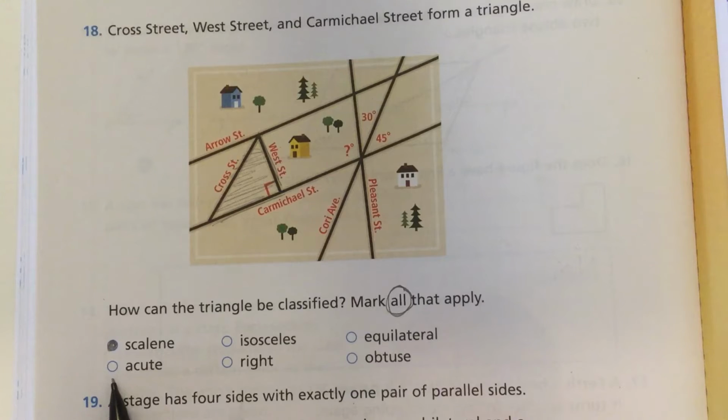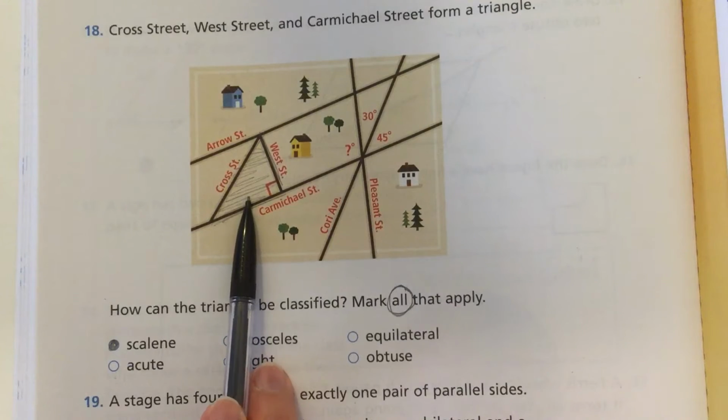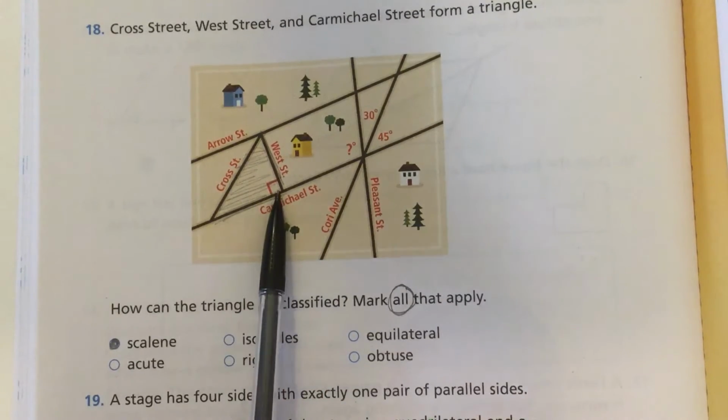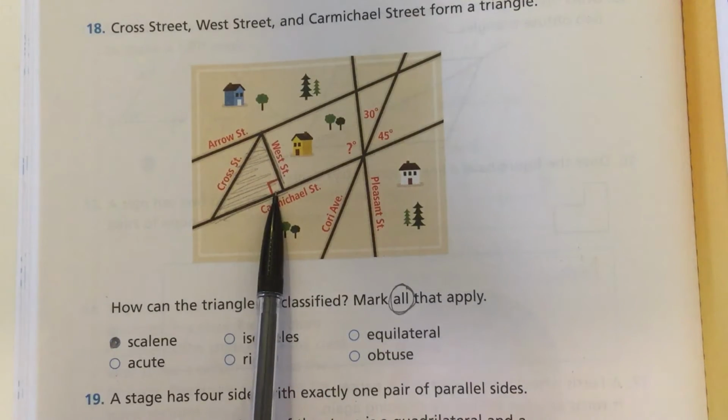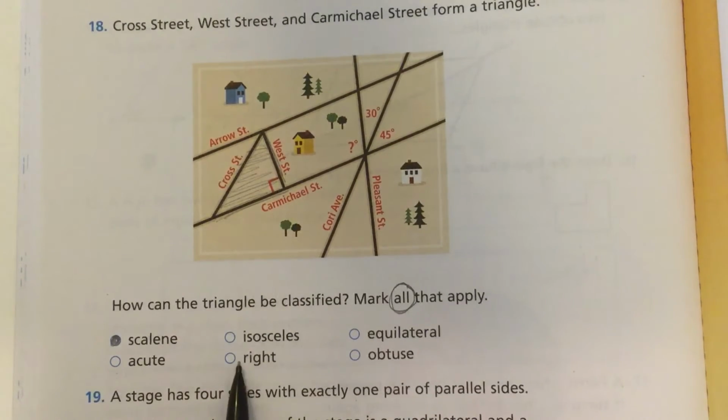Is it an acute triangle? Well, I remember that an acute triangle has to have 3 acute angles in it. Does this have 3 acute angles? No, it does not, because of that one right there that we see, and that kind of makes it obvious what that's going to be right there. Now let's look at the next one.